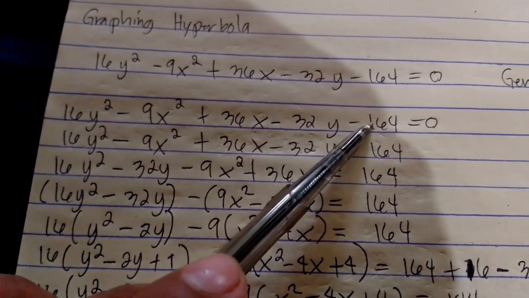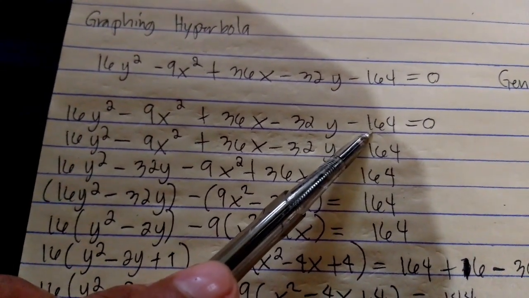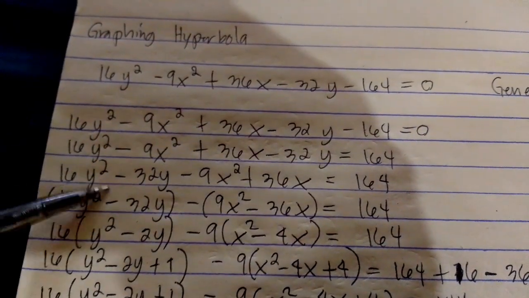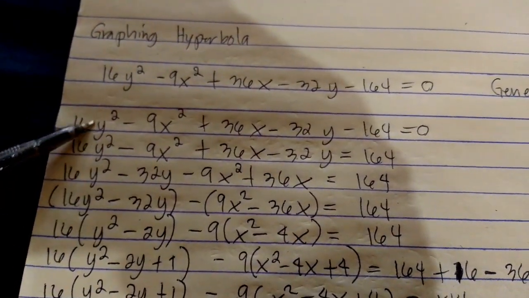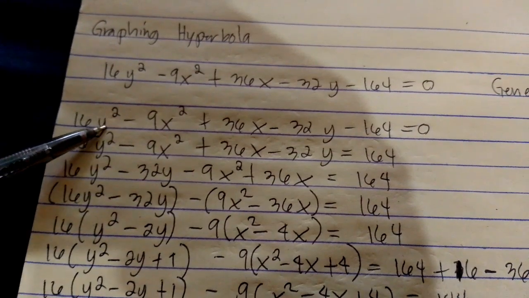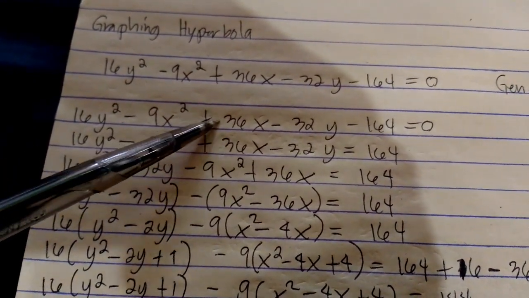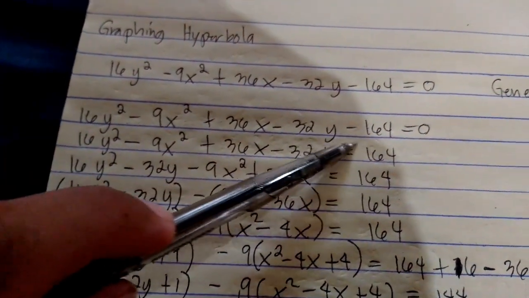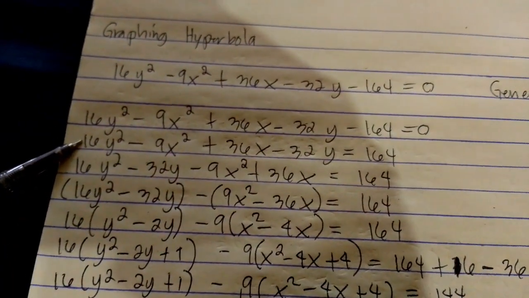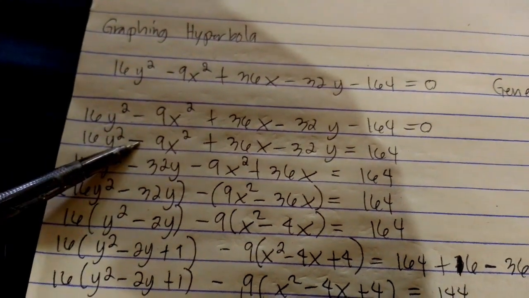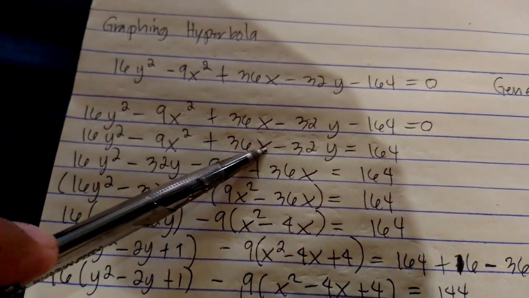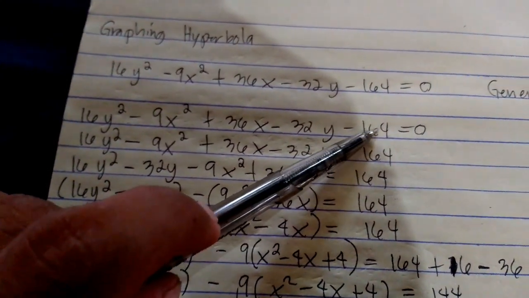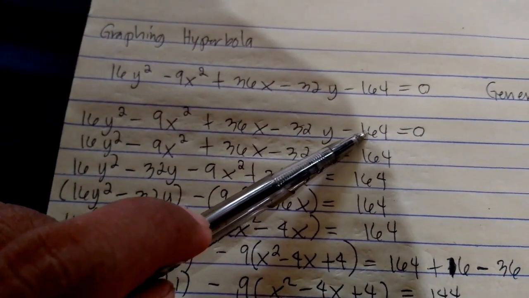Now, the whole number 164 we transpose to the other side. That's why we come up with this: 16y squared minus 9x squared plus 36x minus 32y is equal to 164, because we transposed the constant to the other side.